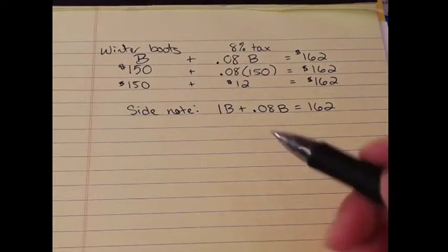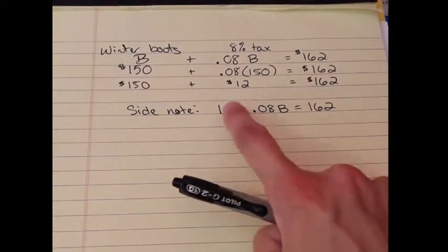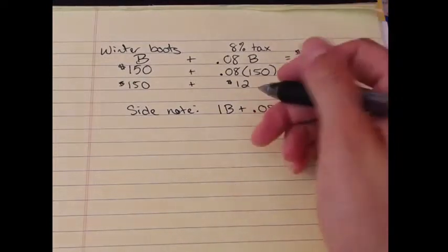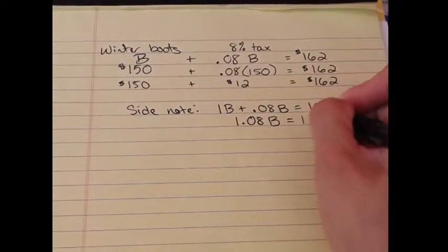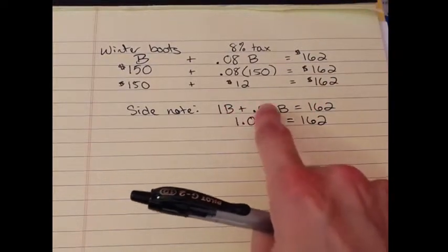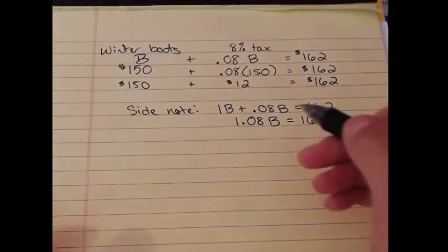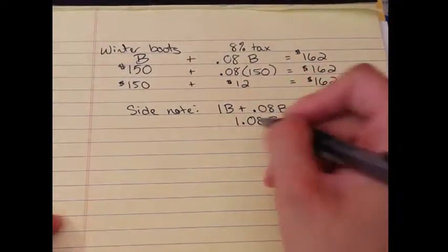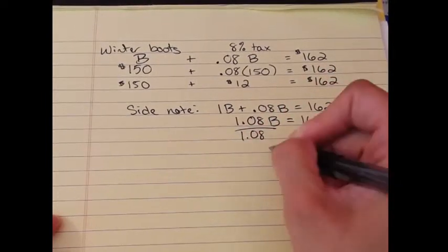A way to think about this is $1 plus 8 pennies, right? Or $1 plus 8 cents. That's going to be $1.08. So we combine like terms. If it were subtraction, it would be 1 minus 0.08, but in this case, it is addition. So we combine the two terms, and now we divide by 1.08 on both sides.